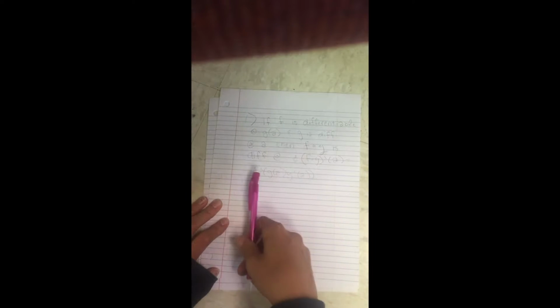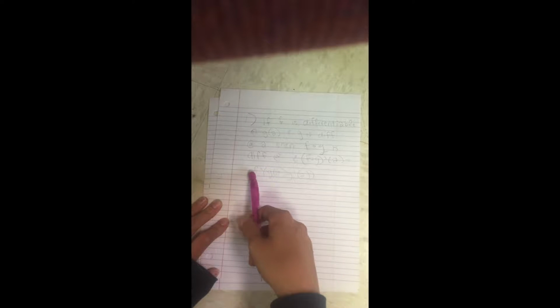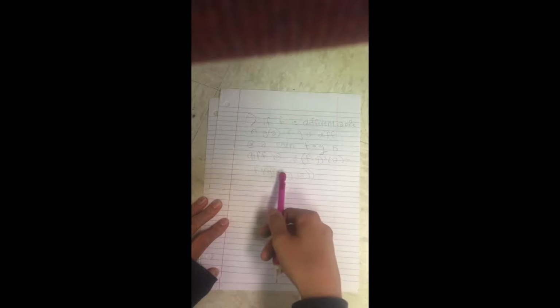And basically this is saying that it's going to be the outer function with the inner function substituted into the outer function, times the derivative of the inner function.